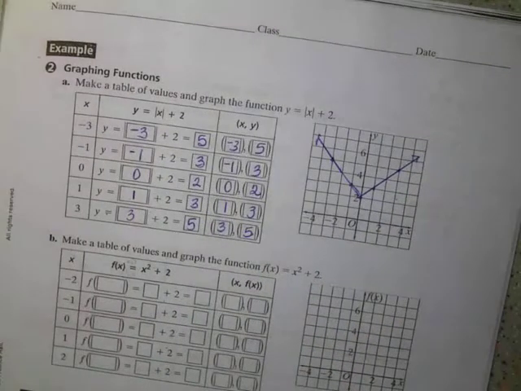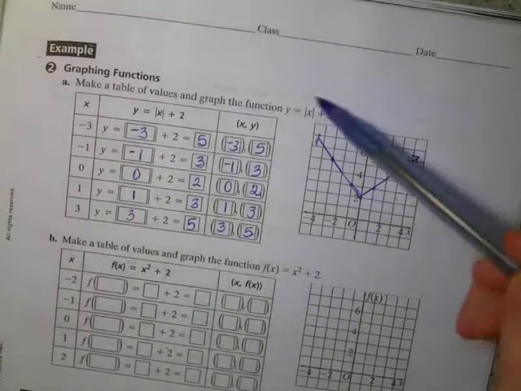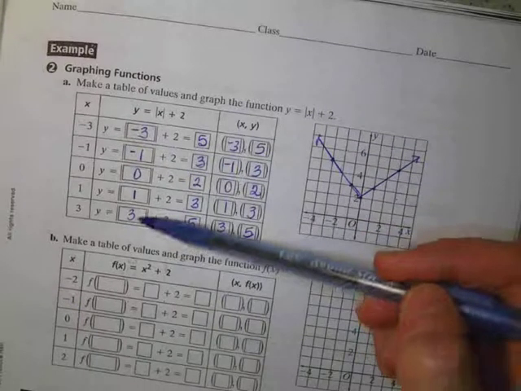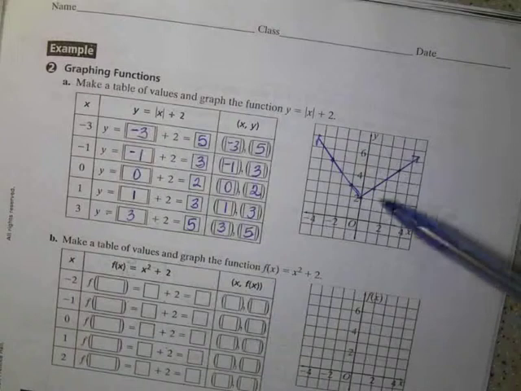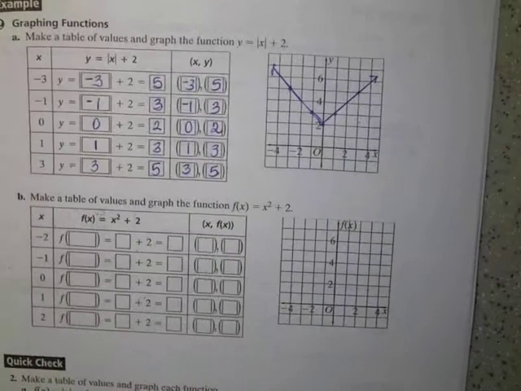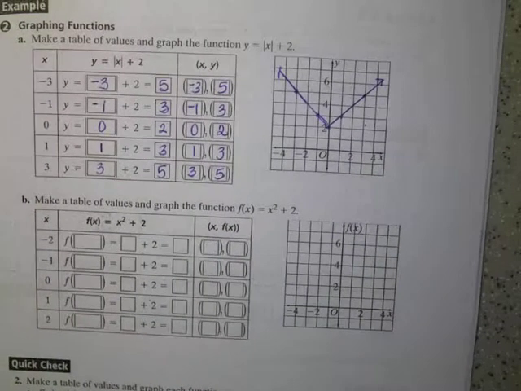Okay, so this is what you're going to find with absolute value equations. And generally on these, we're probably going to want to graph about 5 at least points, so that you can actually see the graph appearing and understand what it's going to look like. Okay. All right, let's move on to this one.